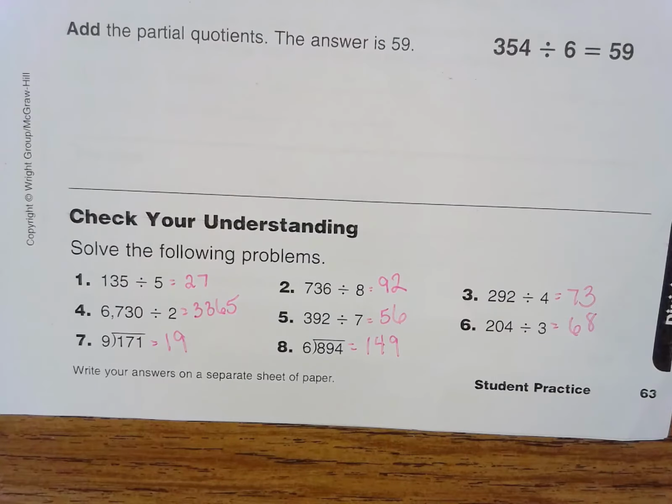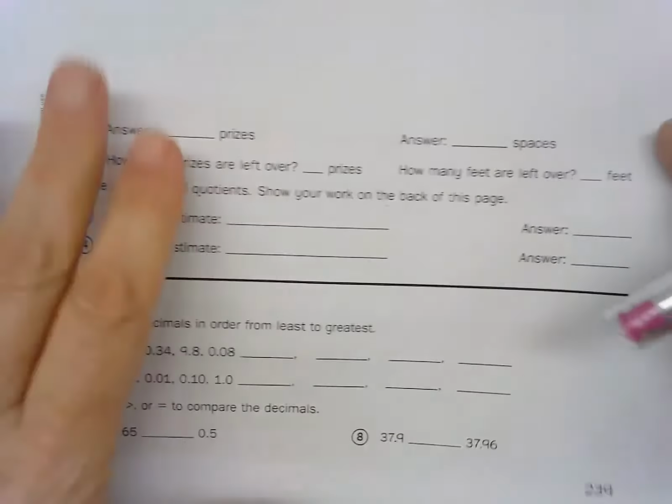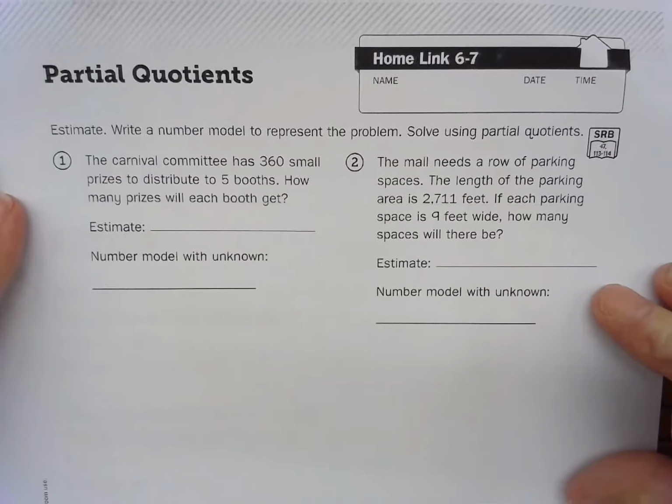Okay. All right, so that's the first page. So hopefully you feel a little more comfortable with that. And if you do, I'd like you to try to do the second page on your own. If you can't, of course, we're going to do it together. But if you can, try to turn off the video and do it on your own.